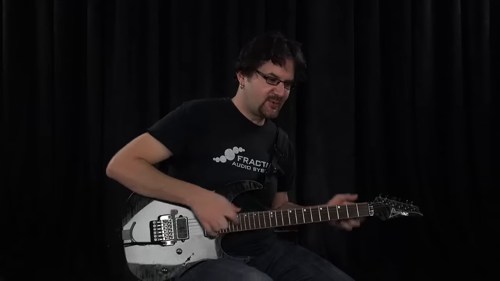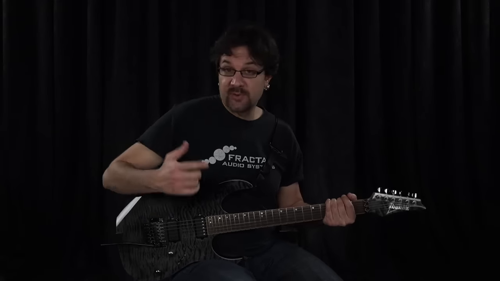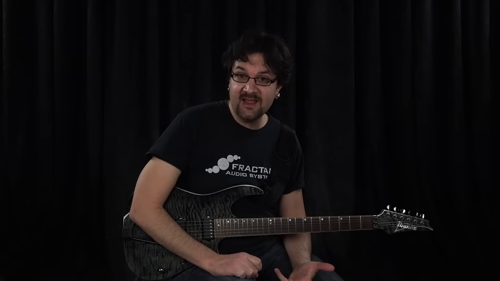So if we're studying a penta scale, a 5-note scale, how many positions do we have? 5, right? 5 slices of the fretboard. It comes down to basically taking a minor pentatonic scale, in this case, an A minor pentatonic scale.